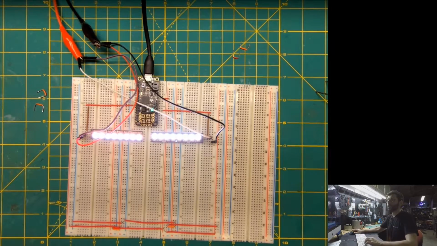Okay, so let's... so there's some flickering on the left side.